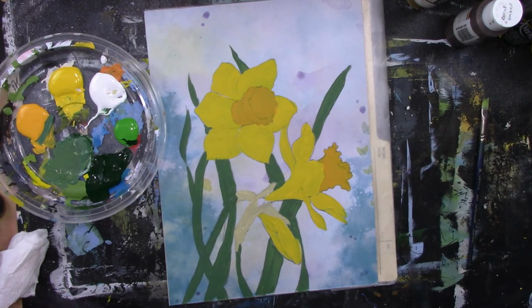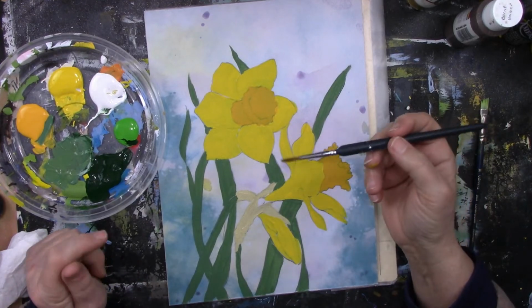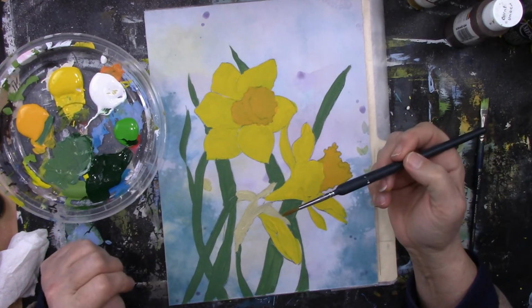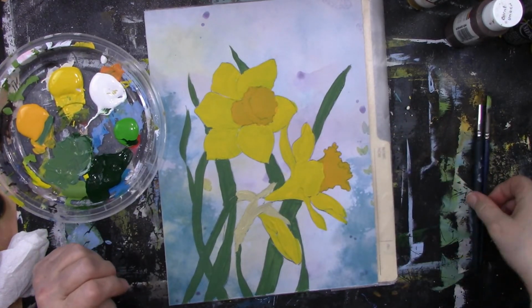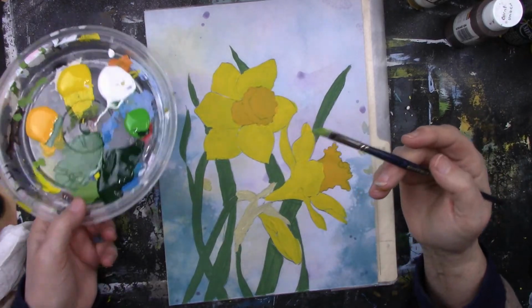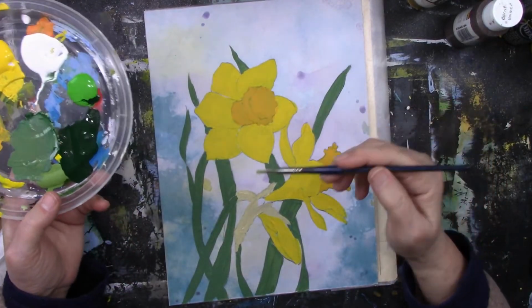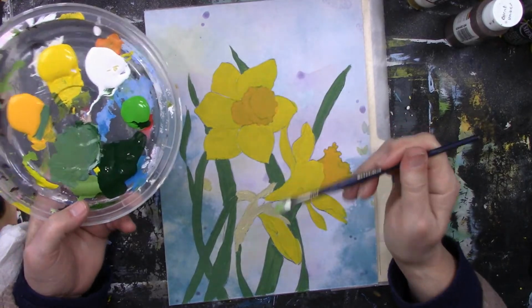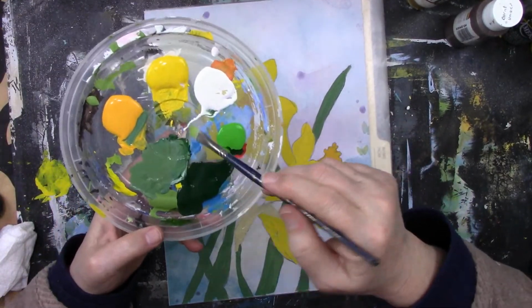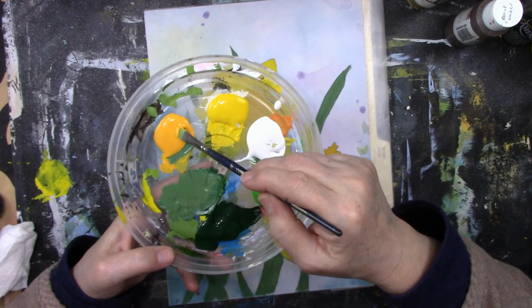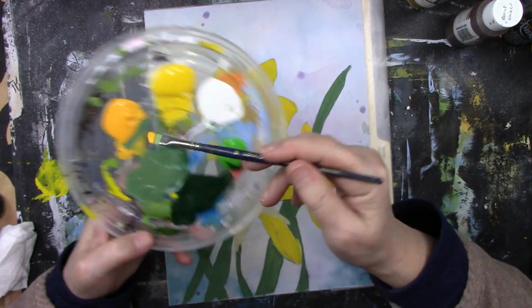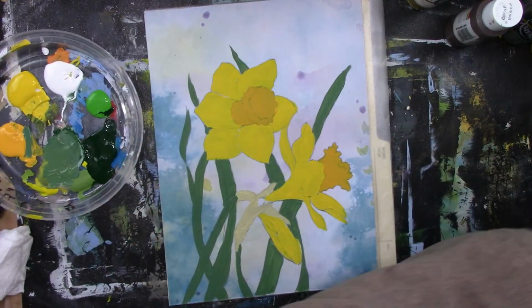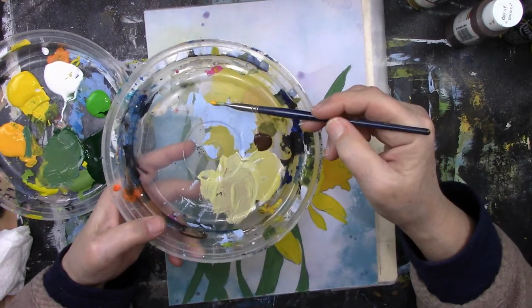All right, I'm gonna get a smaller brush here because I'm gonna do more. Well, actually, no. I want to do the bigger petals. Now, the daffodils, they do have lines in them. So I'm just going to take some of this saffron color, and I'm going to put it over here as a mixing.